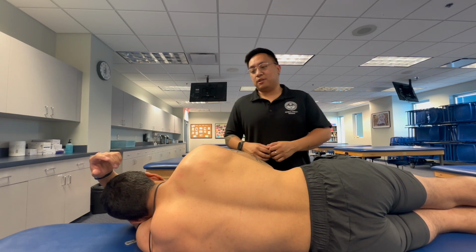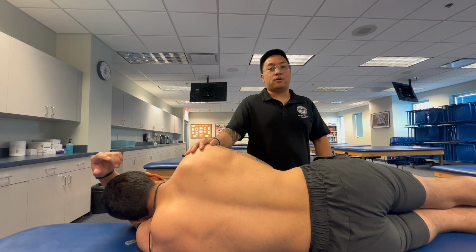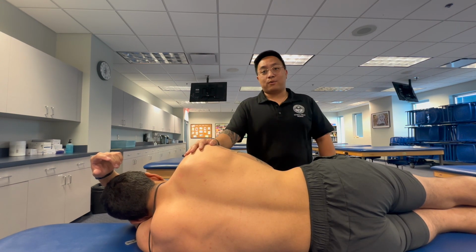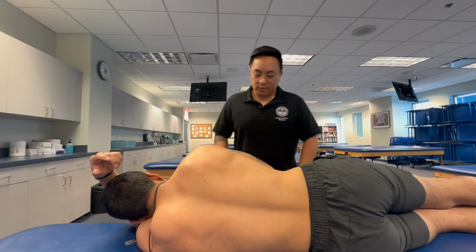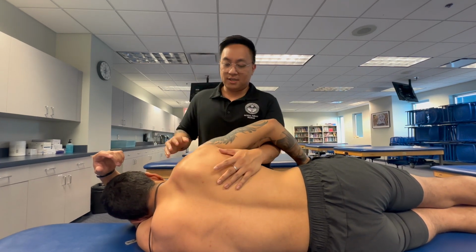Today I'm going to be looking at the scapulothoracic region, looking at different glides that we can do and also thoracic or scapulothoracic distraction. So the first thing we're going to do is put the patient's arm through ours so that way we can have access to the scapula.